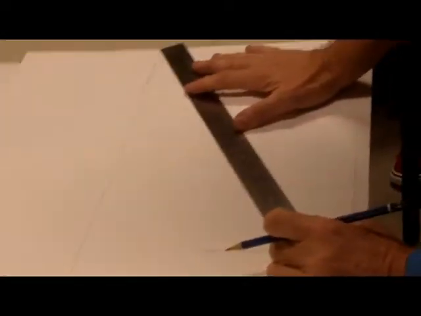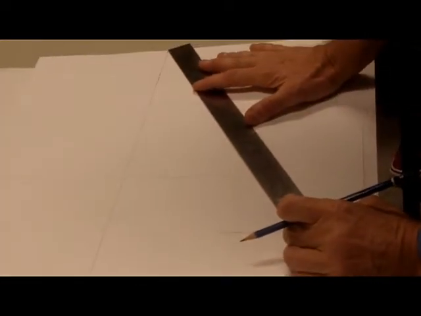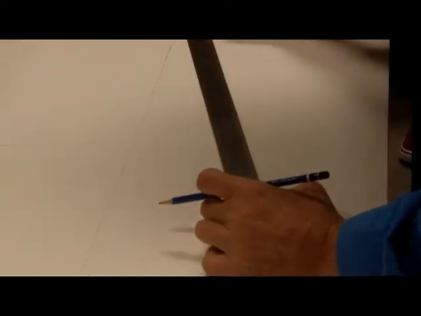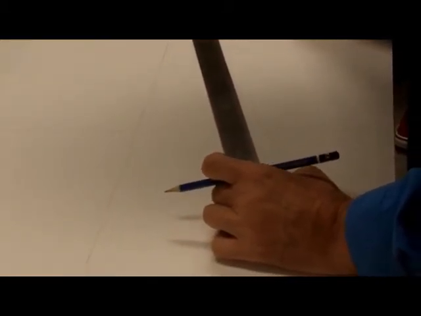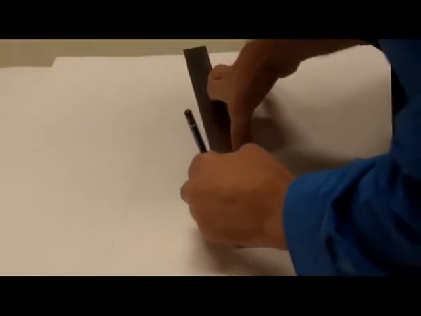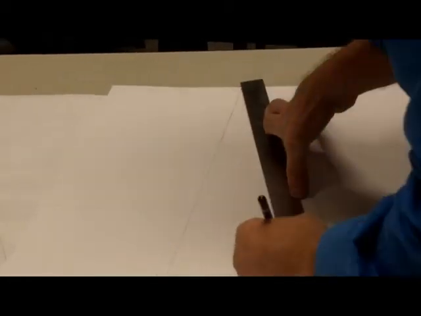So what I'm going to do is take point 1 and draw it out to a vanishing point. An imaginary vanishing point. Okay, so you see what I did there? Drew that angle out to its nadir, so to speak.